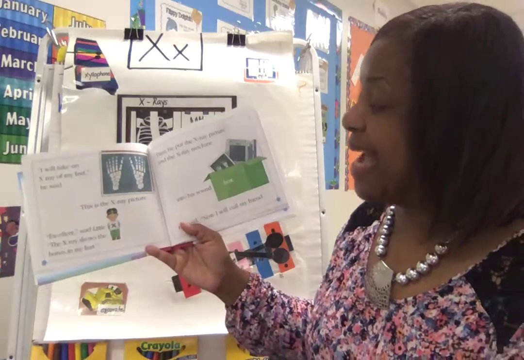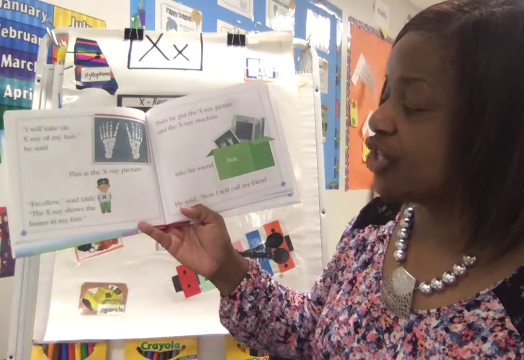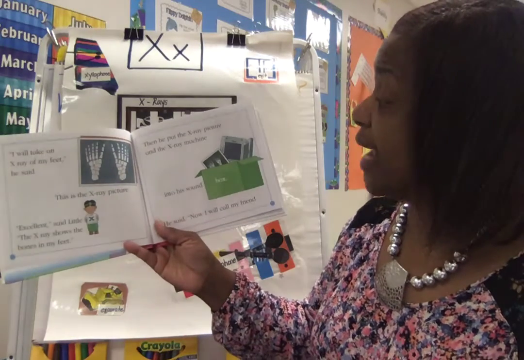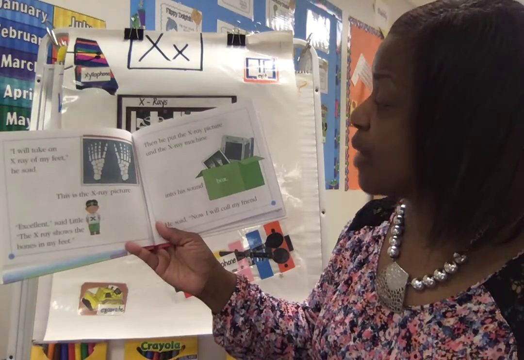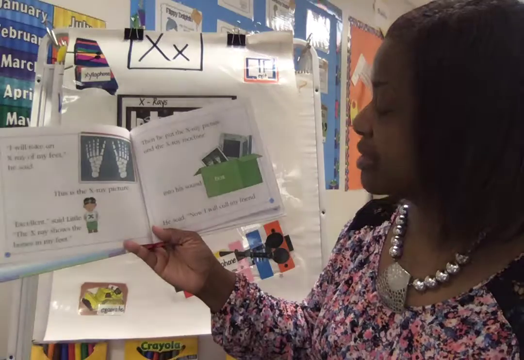I will take an X-ray of my feet. Excellent, said little X. The X-ray shows the bones in my feet. Then he put the X-ray machine and the X-ray picture into his box. So, boys and girls, now he's calling the friend Y.